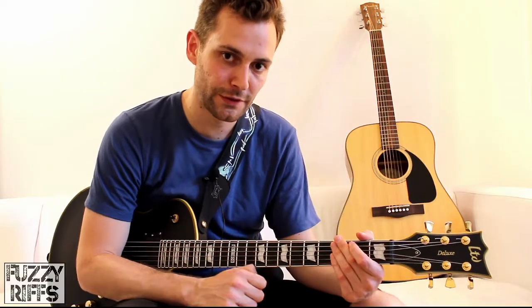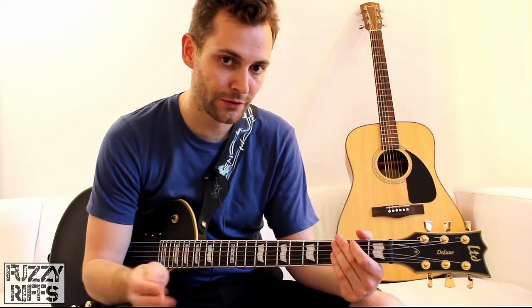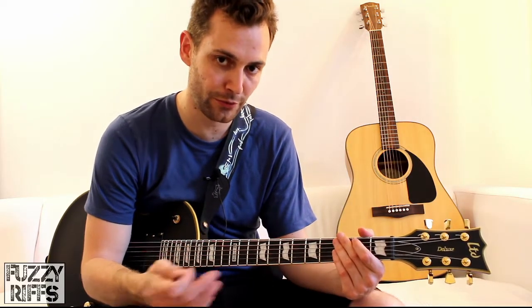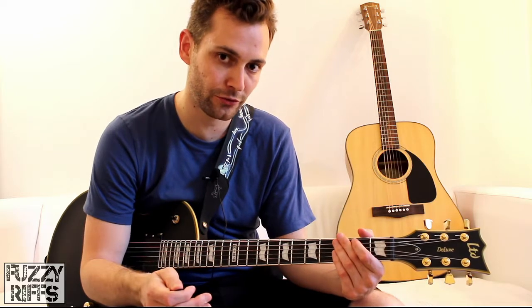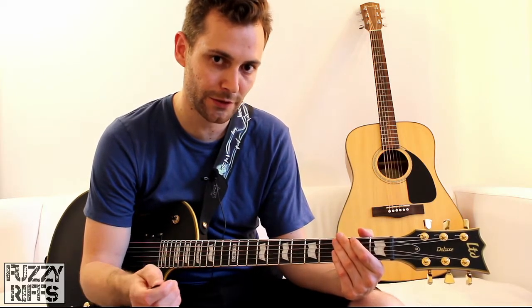Okay, so now that we've seen how to play the chord progression in the key of E and the key of A, you can pick any key you want, look up the chords you're going to need to play the 1-4-5 positions, look at the turnaround that you want to play, and then you will be able to play the 12 bar blues in any key that you want.